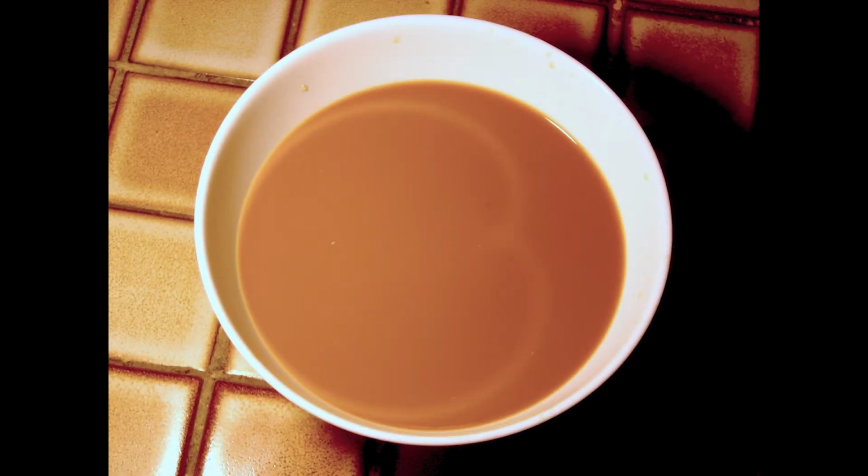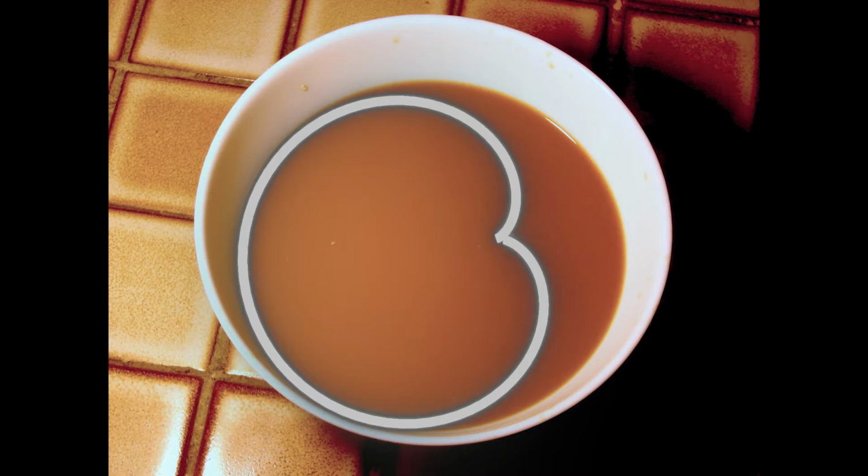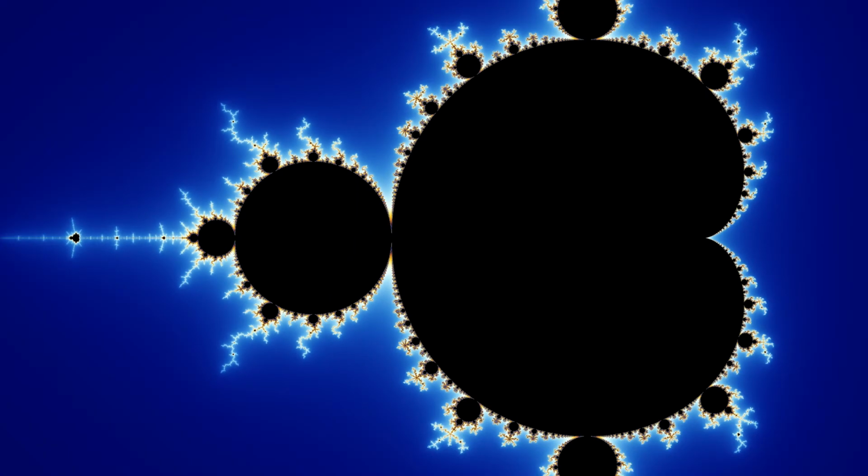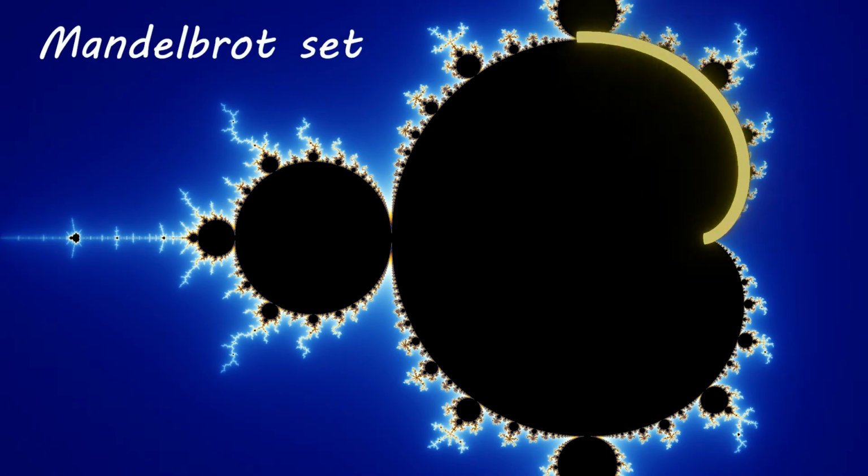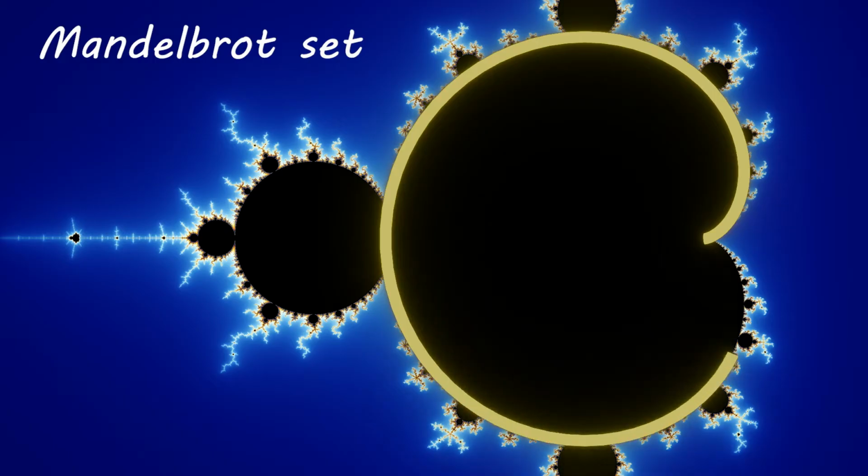Look at a cup of coffee with sunlight shining on it. The reflection on the bottom forms a cardioid. It even peeks out from the mesmerizing patterns of the Mandelbrot set, a cornerstone of fractal geometry.